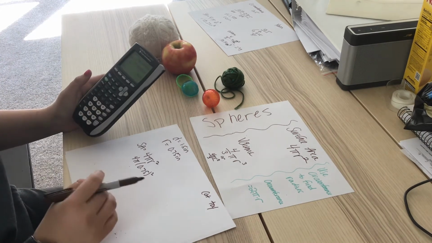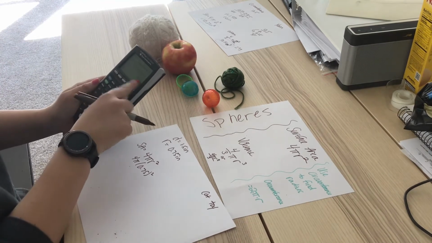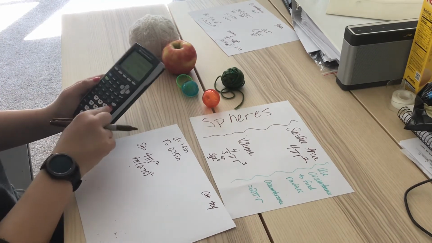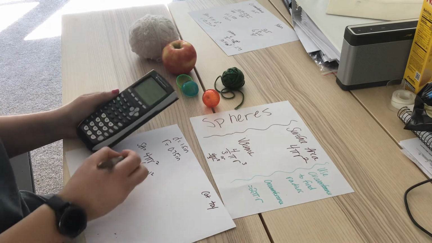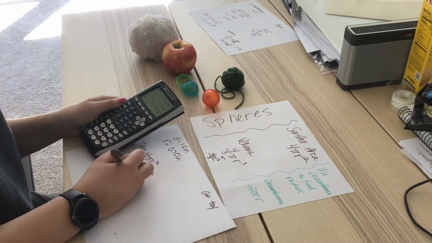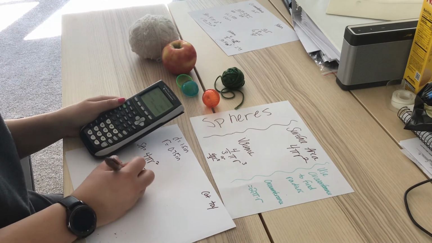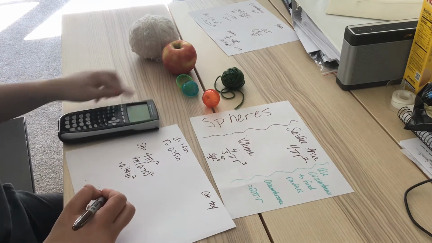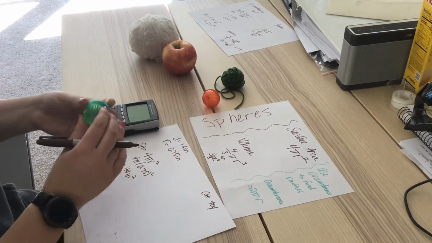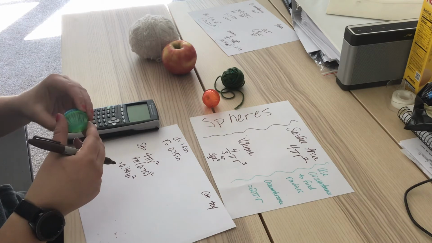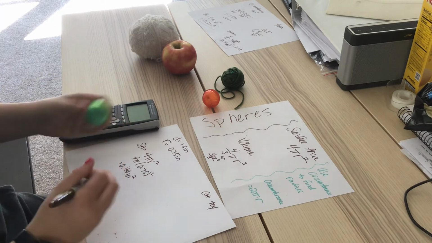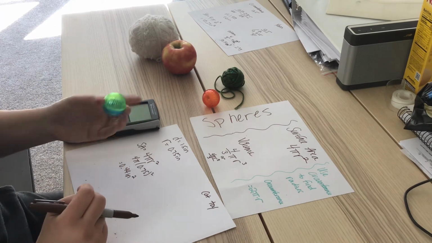So 0.75 squared is 0.5625 times 4 times pi, 0.44 inches squared. So there is just under a half an inch of square inches of plastic that makes up this toy. 0.44 inches squared of plastic.